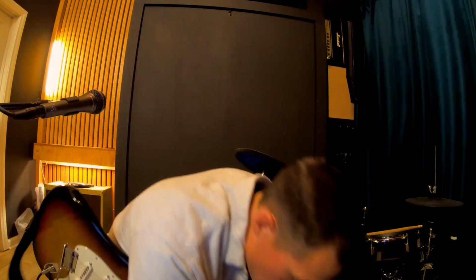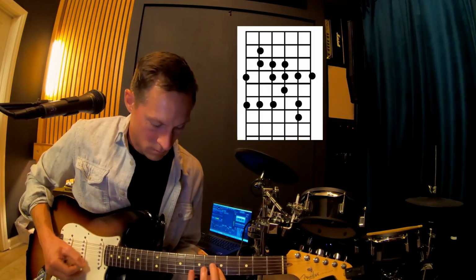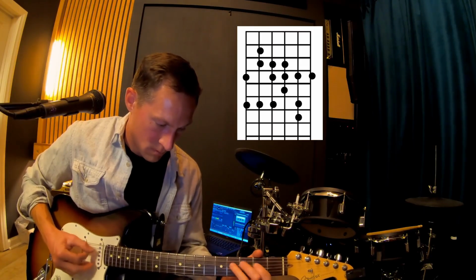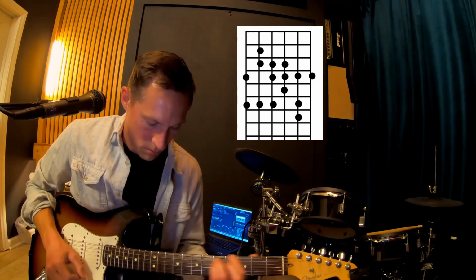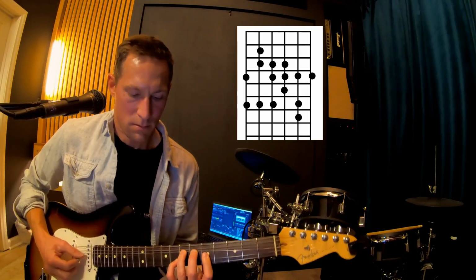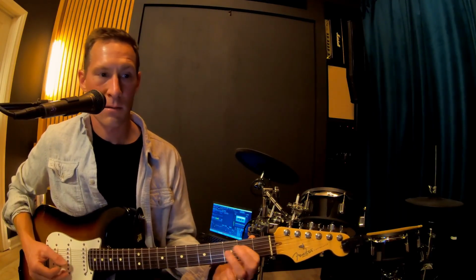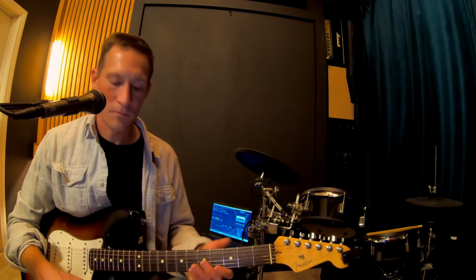Or how about country? Country is full of semitones. When you're playing country licks, you're using a lot of notes that don't necessarily exist within the key, but they still work. They're still leading. They're leading tones that keep the music moving. Again, groove and feel.